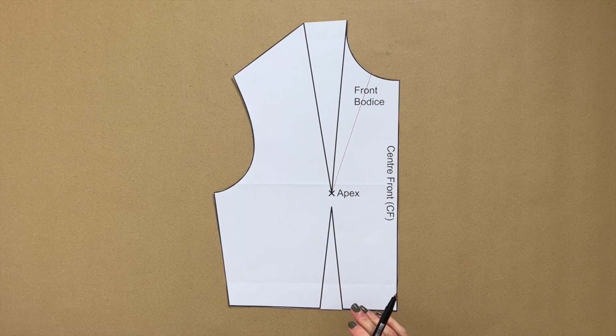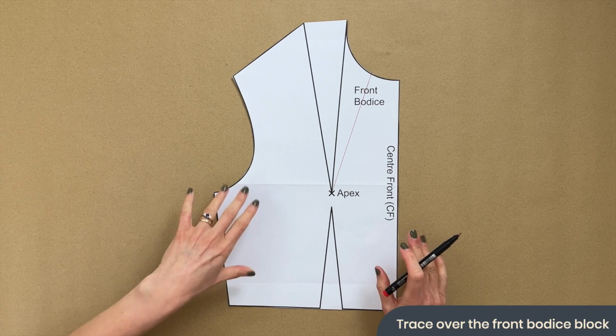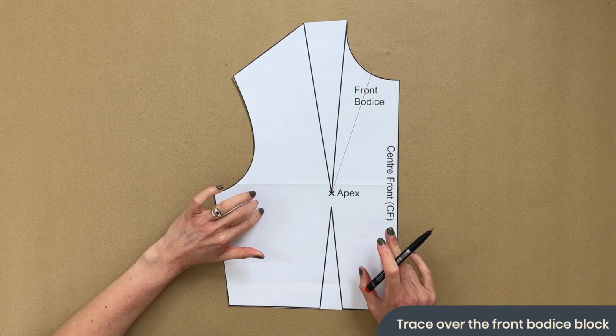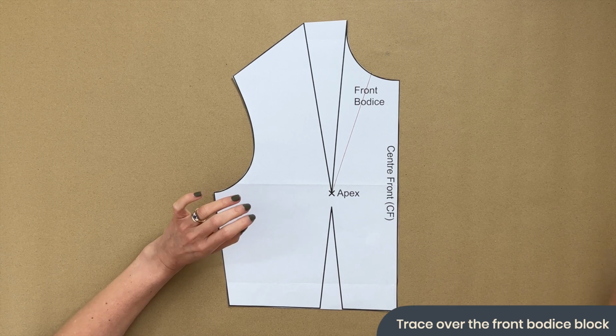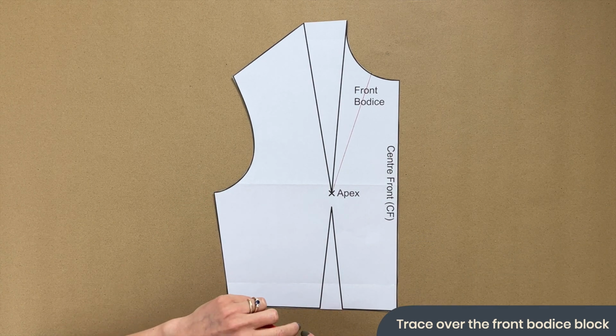For the purpose of this video, I'm using a marker pen, but you need to be using a nice sharp pencil at home. Don't forget that you need to have traced over your block before you start any of this, because we're going to be cutting into it and rotating it around and moving it a little bit.